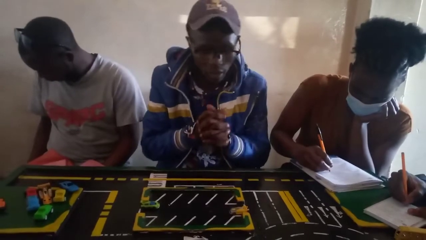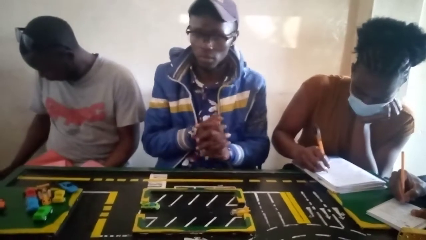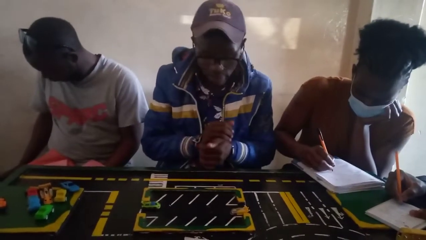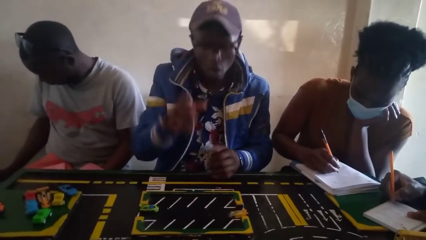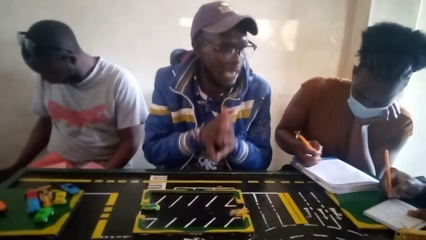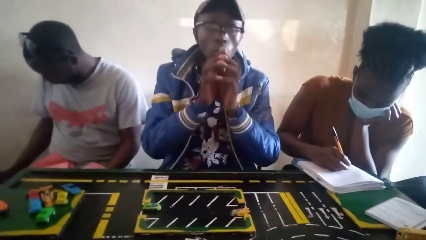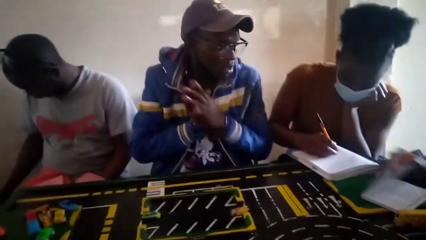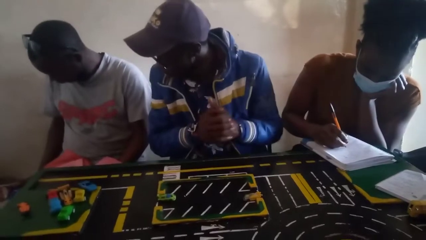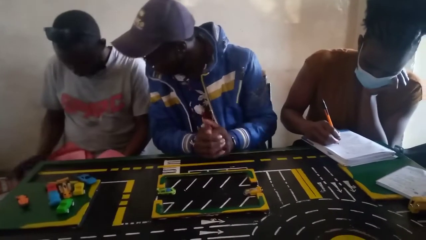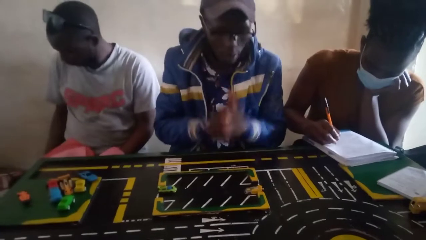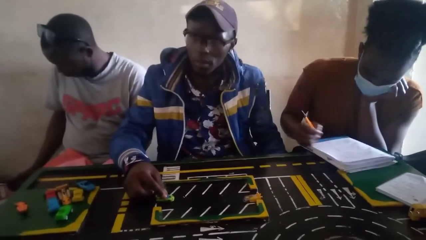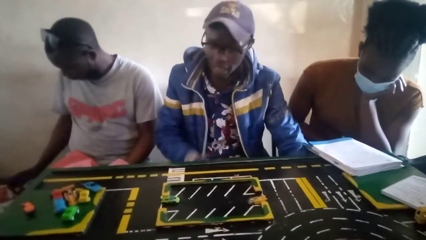Rule number three, we say we park from the farthest end. We park from the farthest end. In this case, if for this end, Mr. Kamba, where is the farthest end in that parking?